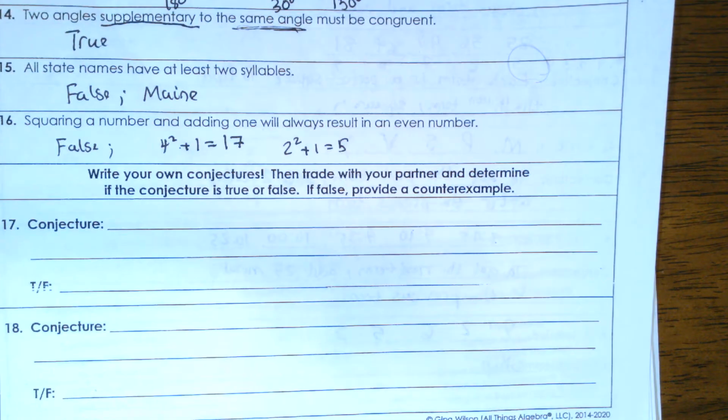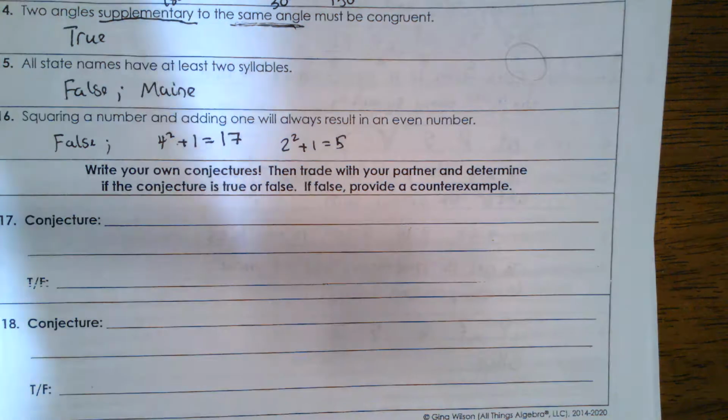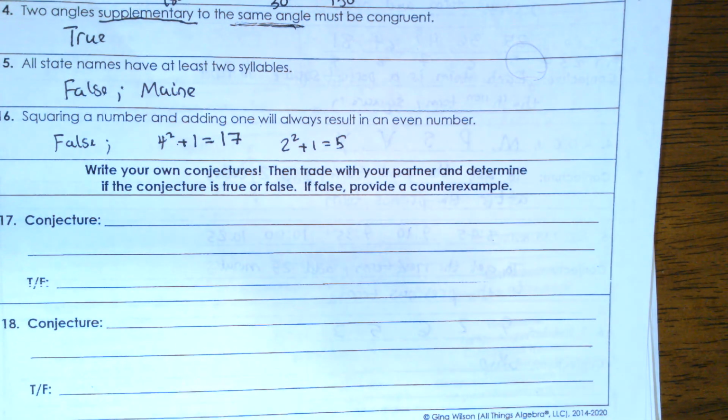Alright, so like in class, what we're going to do is have you guys write your own conjectures and trade with a partner and see if you can provide a counterexample. But that concludes the lesson for Lab 2.